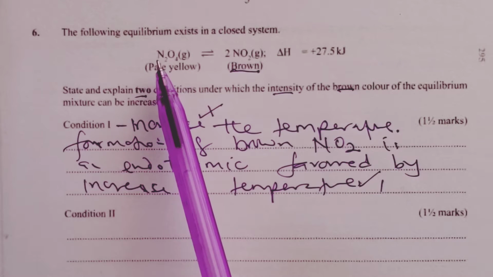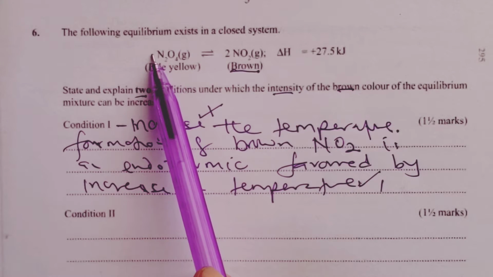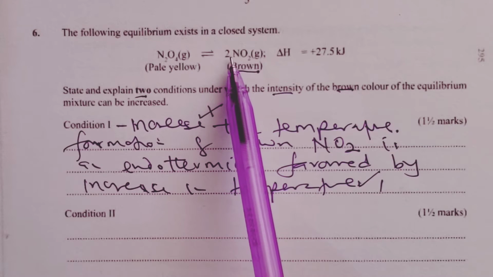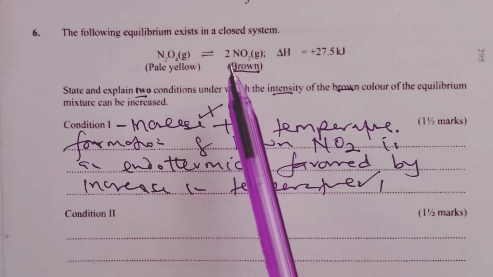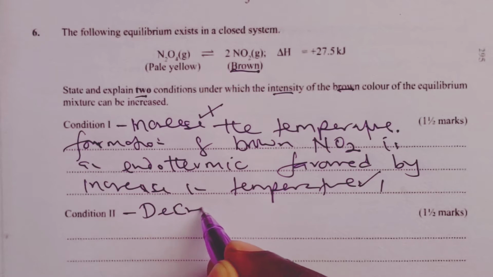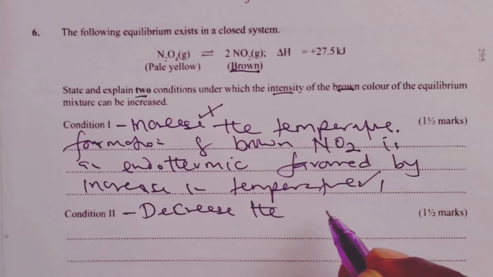So if we look at the equation, we have 1 volume of gas on the left and 2 volumes on the right. So if we would want the equilibrium to shift to the right, remember this is the side with more gas molecules, then what we would do is to decrease the pressure.